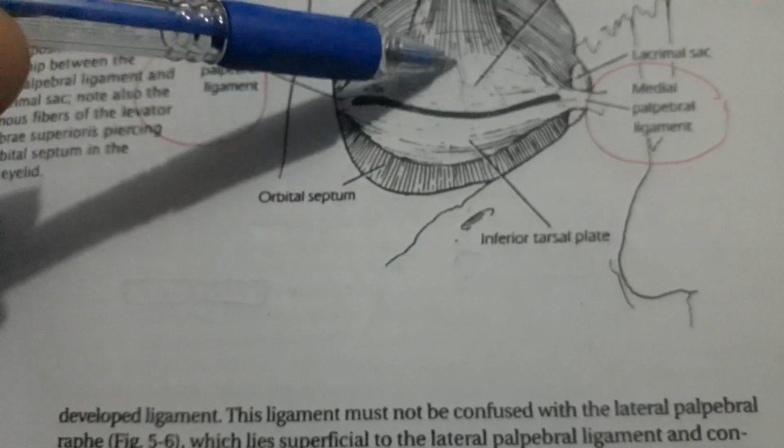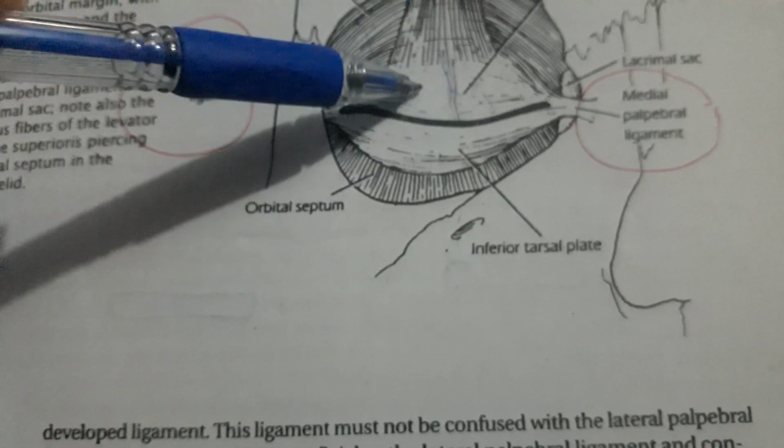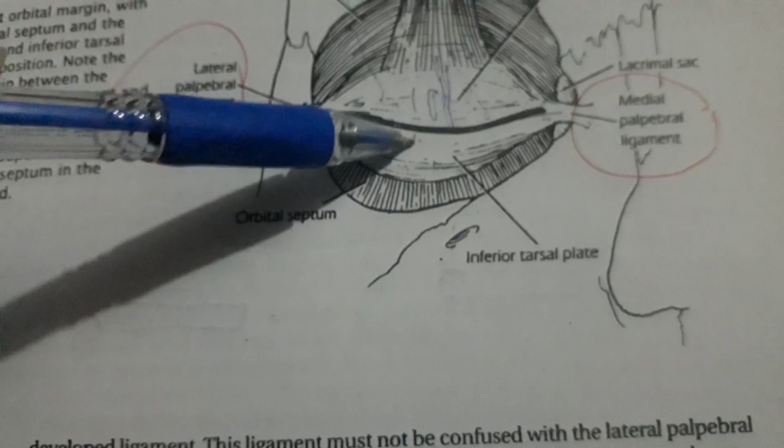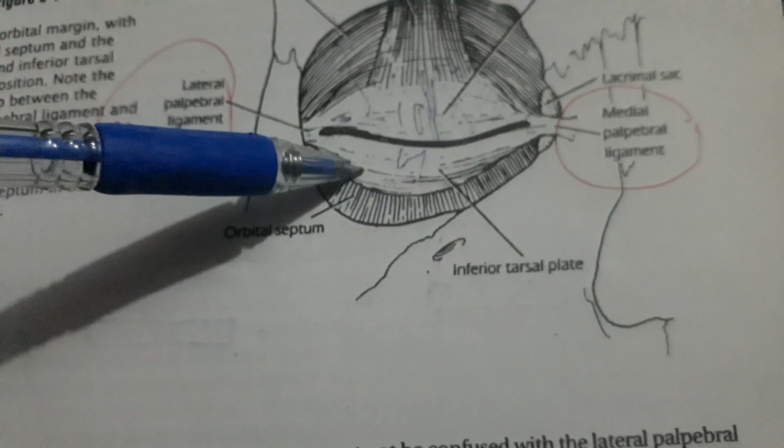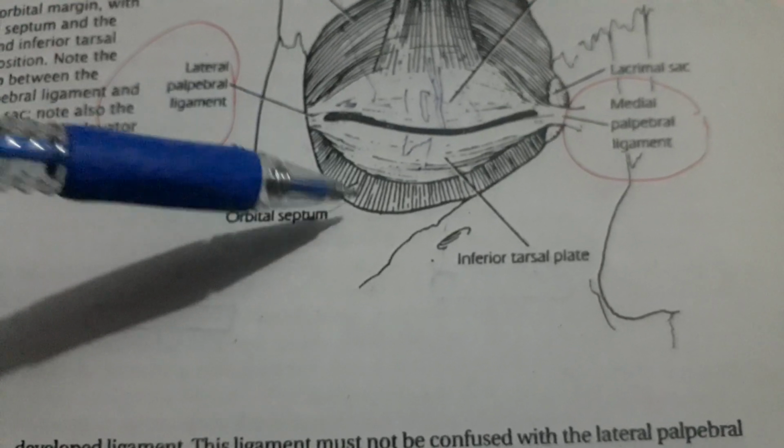The superior plate is 10 millimeters in height and the inferior 5 millimeters. The inferior tarsal plate is attached to the orbital septum.